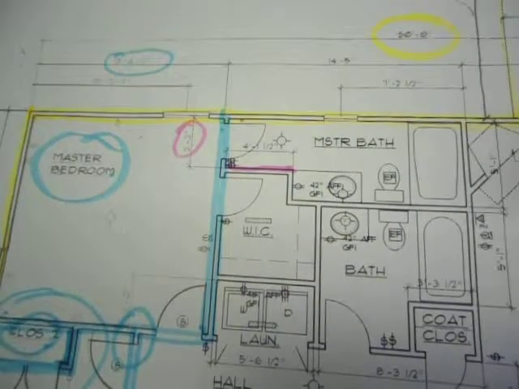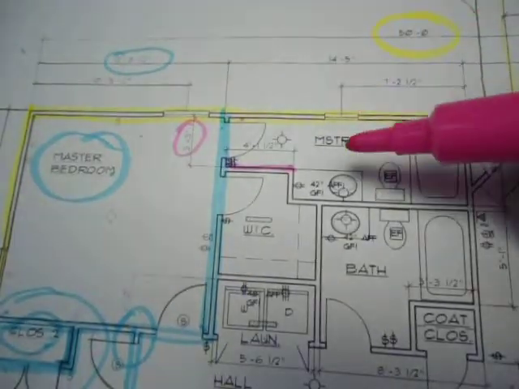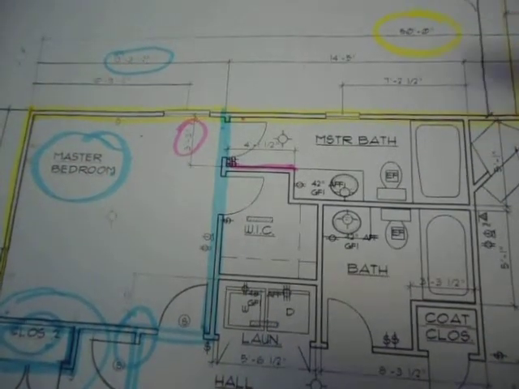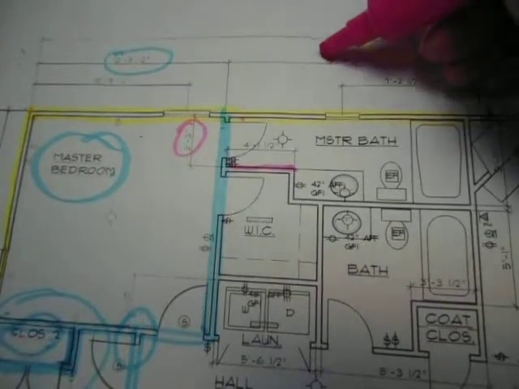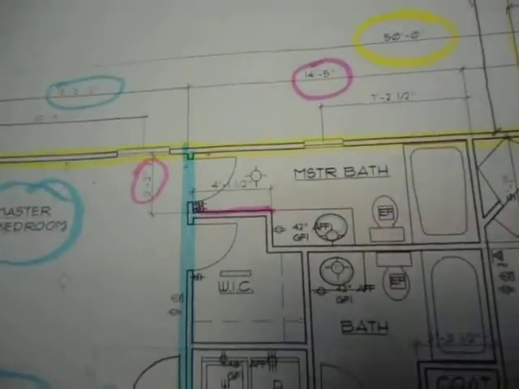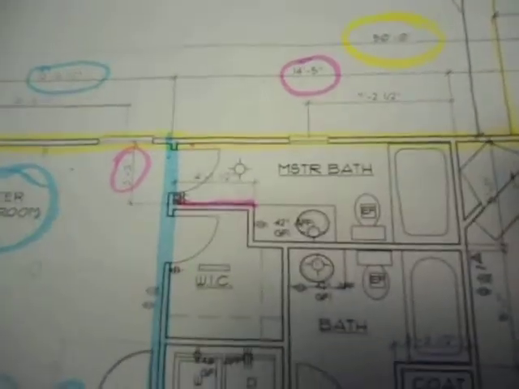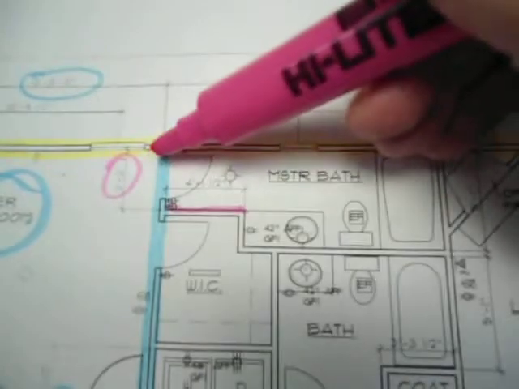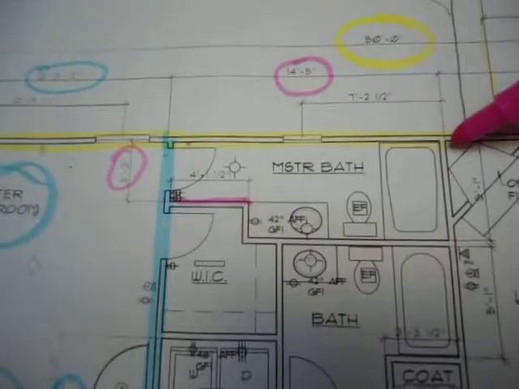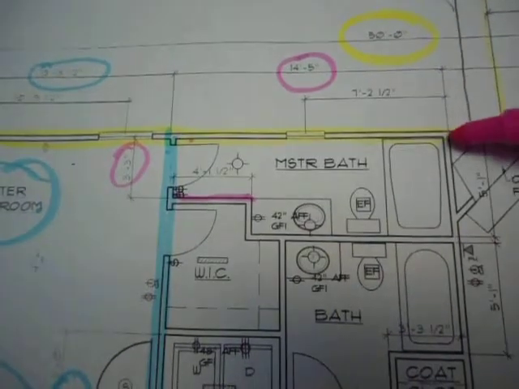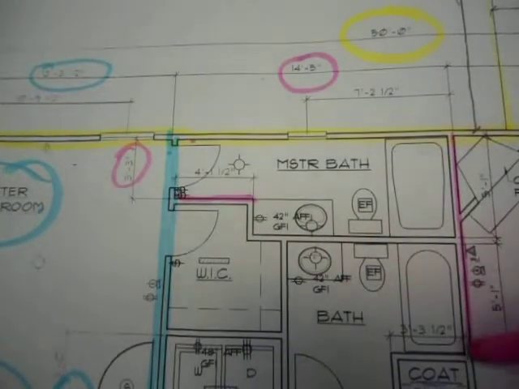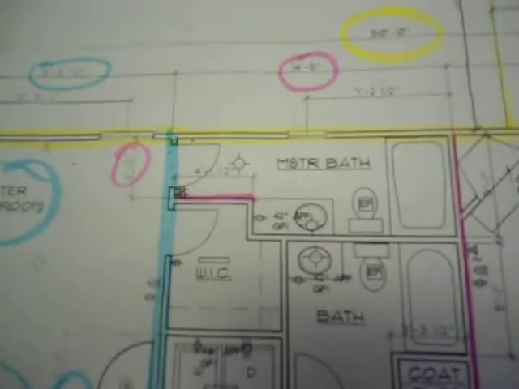And then what you're going to do is we need to come over that you see this 14 feet 5 inches right there, and that's from the inside of the master bedroom wall over to the inside of the living room wall. So you can go ahead and draw that wall all the way down to here.